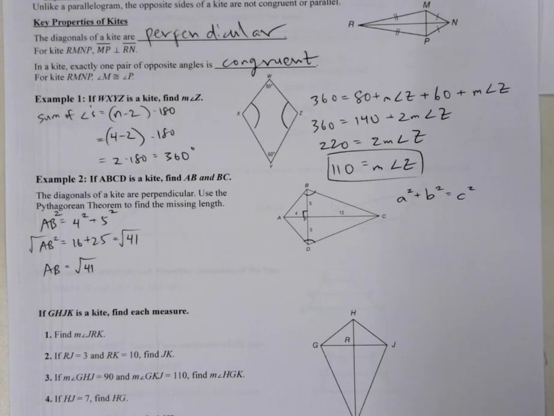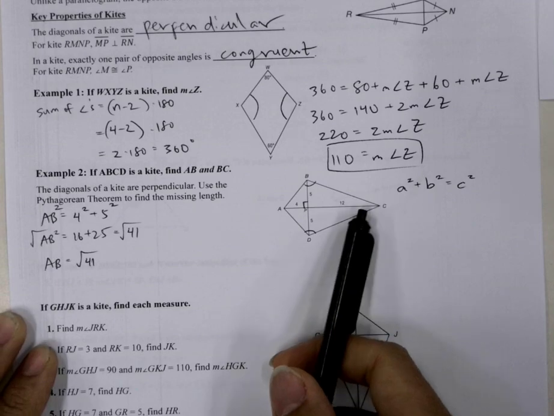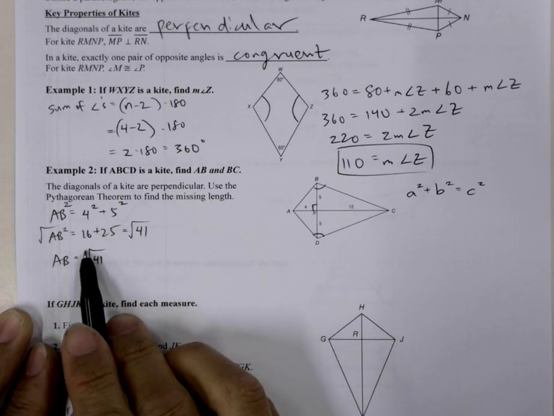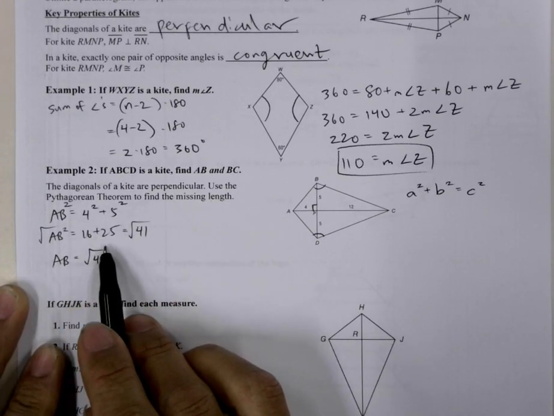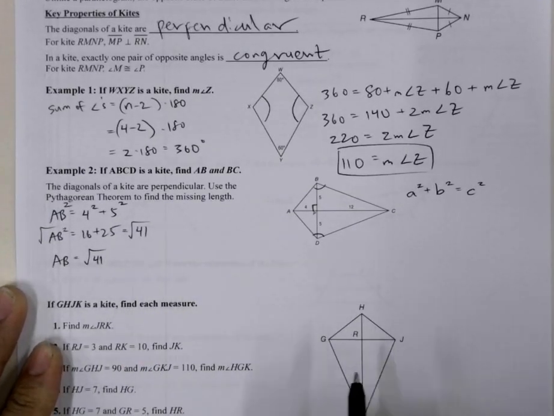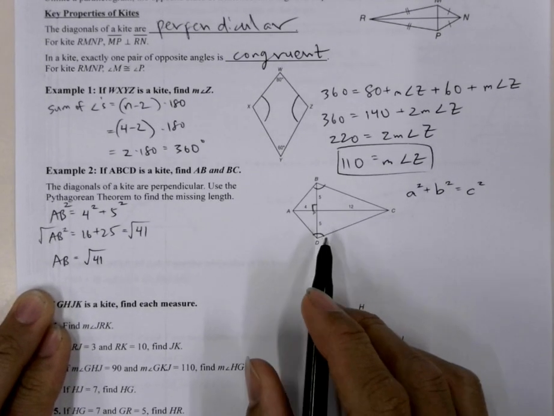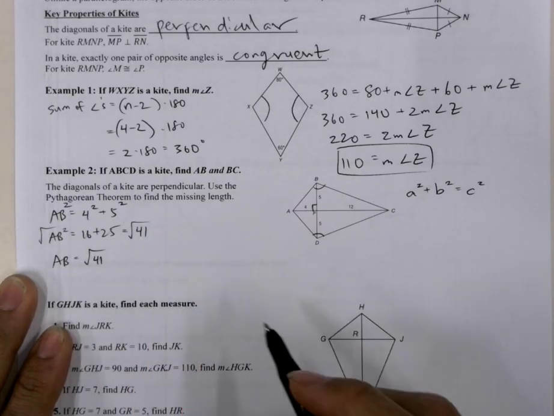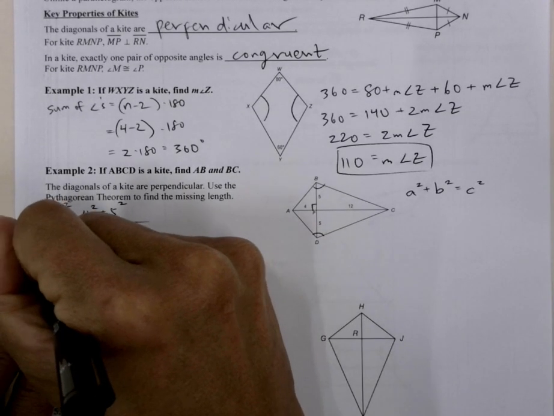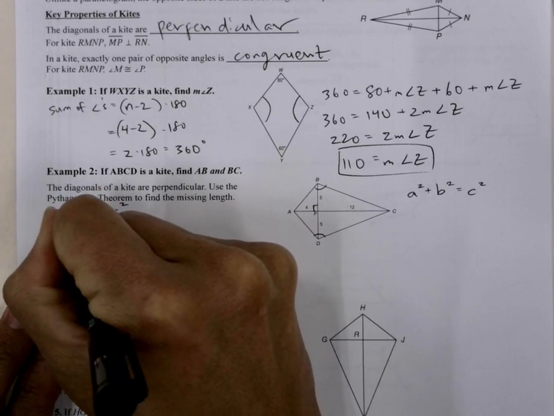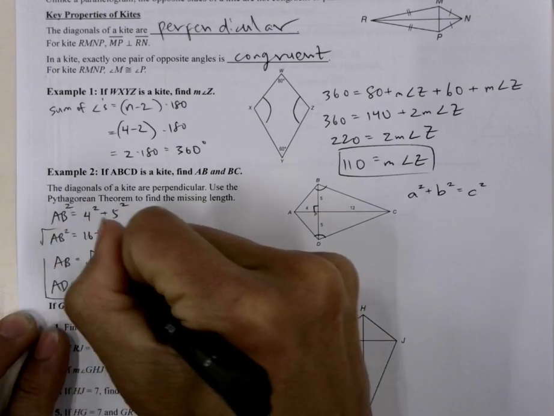Okay, so that's an awkward number. Let's see if I did that correctly. 4 squared is 16, 5 squared is 25, 16 plus 25 is 41. Yep, that looks right. So that means AB is the square root of 41, and also AD is the square root of 41.